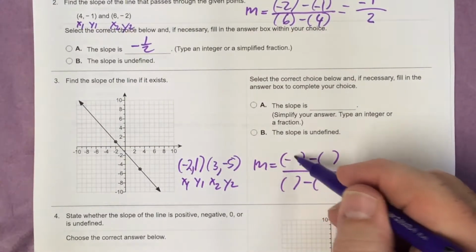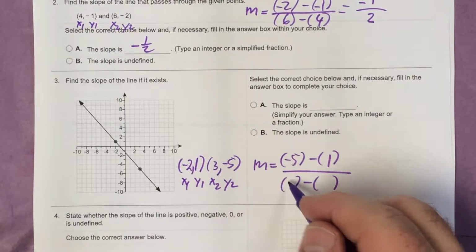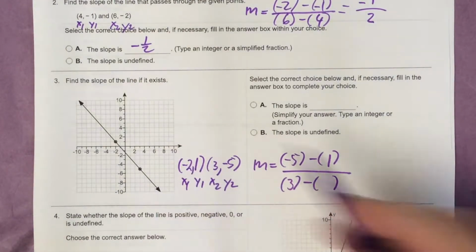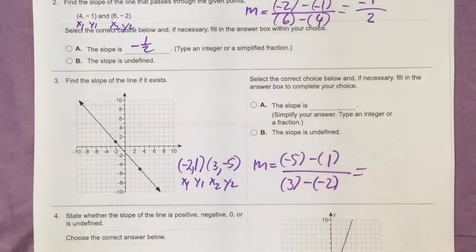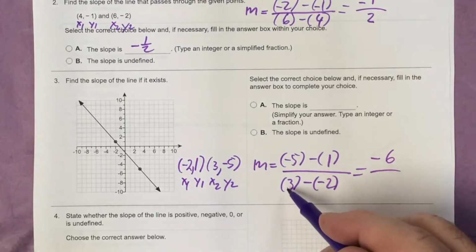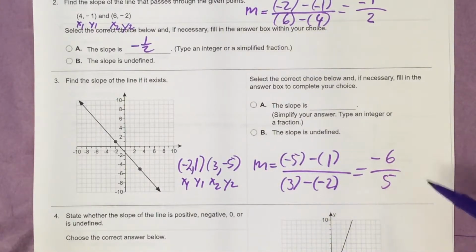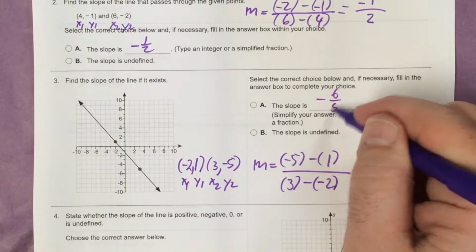So y2 is negative 5, y1 is 1, x2 is 3, x1 is negative 2. So that's going to give me negative 5 minus 1, which is negative 6, and 3 minus negative 2 is 3 plus 2, that's 5. So it appears we have a slope equal to negative 6 over 5. My quick math tells me that is in fact correct. So we're going to write the slope of this as negative 6 over 5.